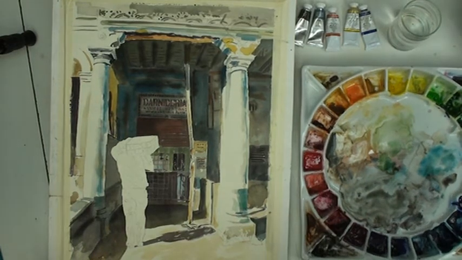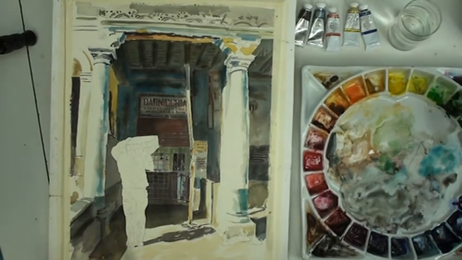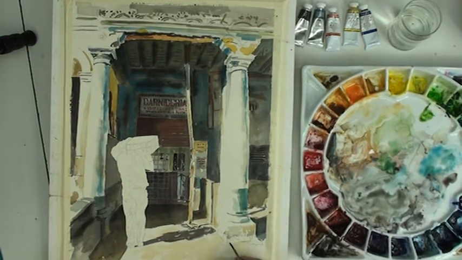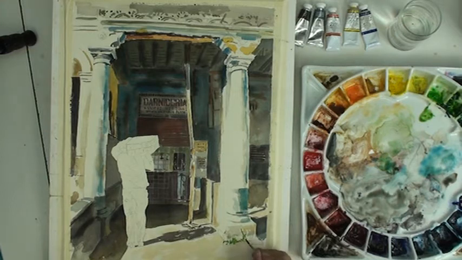Let's go ahead and add a little greenery. A little hit of color that isn't necessarily in the rest of the painting. We'll kind of move it around a little bit. The ground.